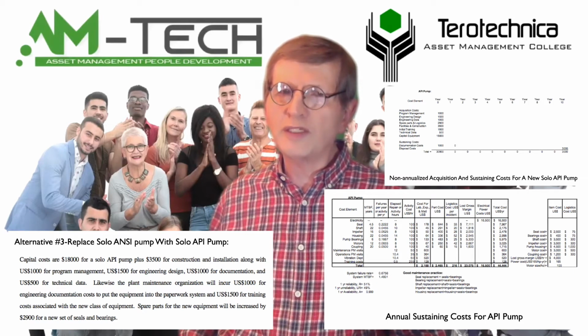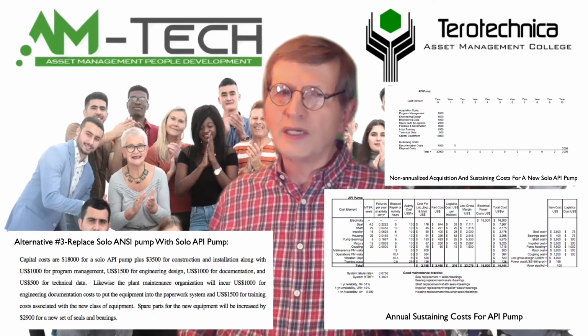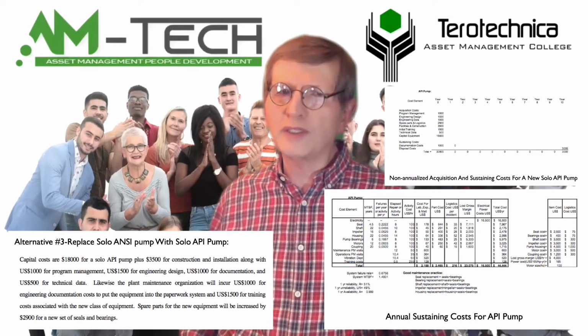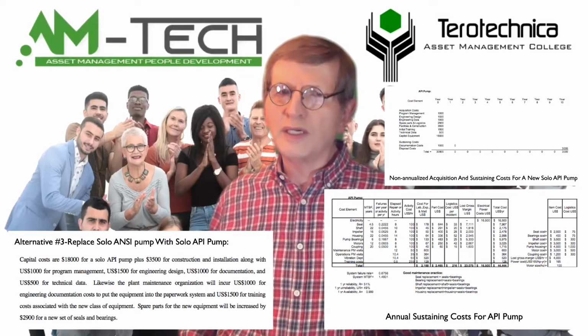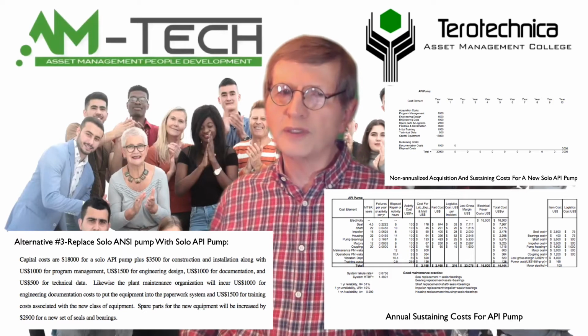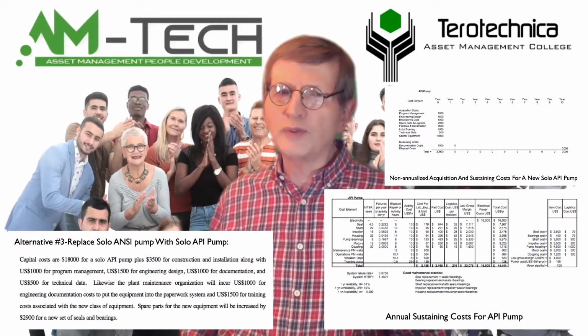Alternative 3. Capital costs are $18,000 for a new API pump, plus $3,500 for construction and installation, along with $1,000 for program management, $1,500 for engineering design, $1,000 for documentation, and $500 for technical data. Likewise, the plant maintenance organization will incur $1,000 for engineering documentation costs to put the equipment into the paperwork system, and $1,500 for training costs associated with the new class of equipment. Spare parts for the new equipment will be increased by $2,900 for a new set of seals and bearings.